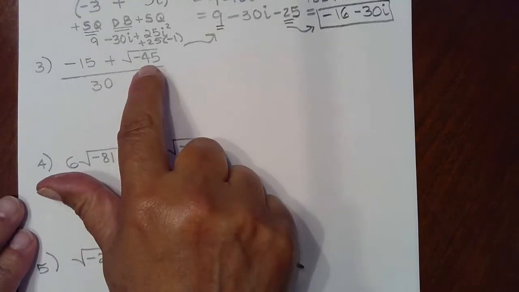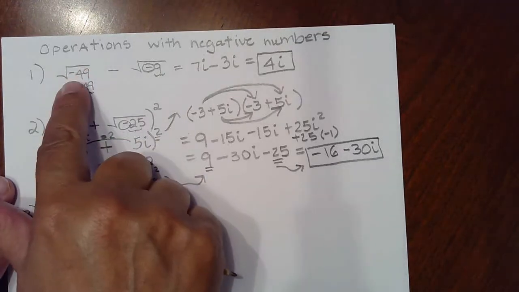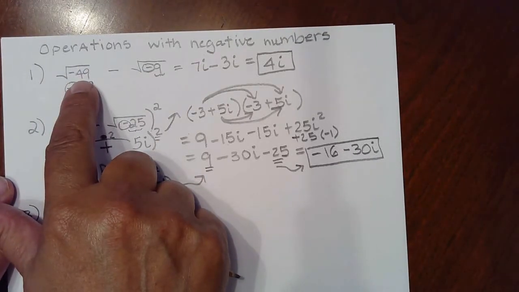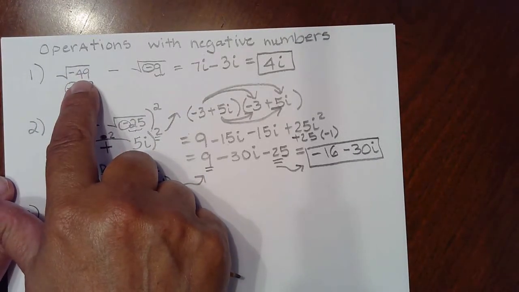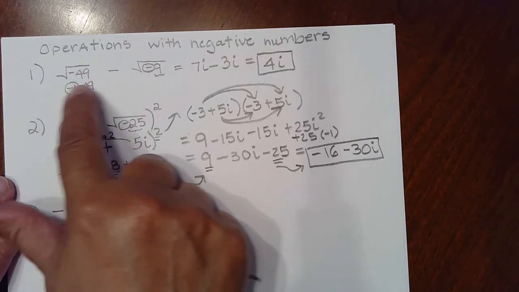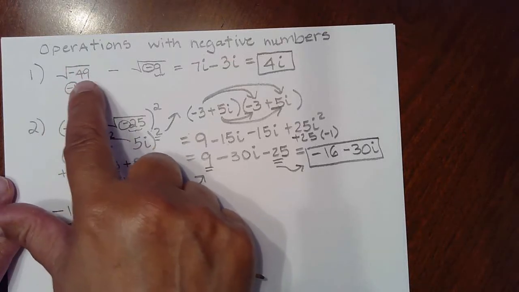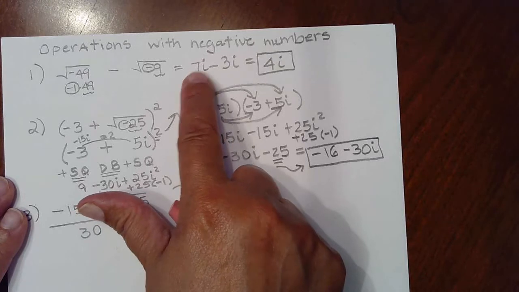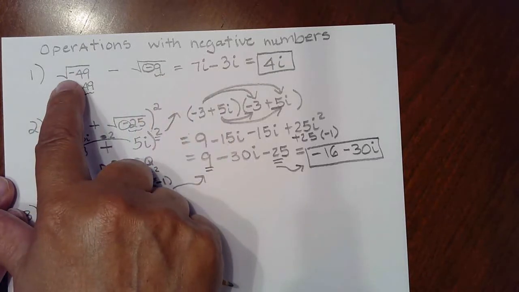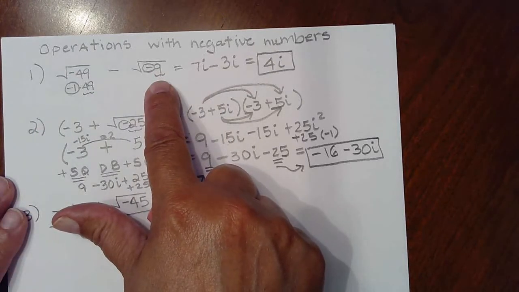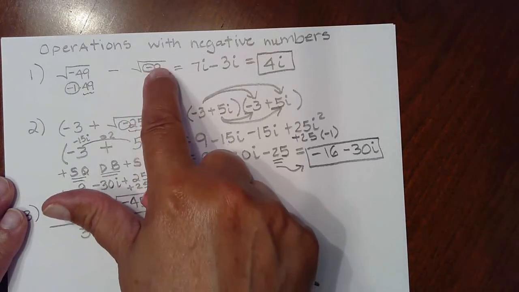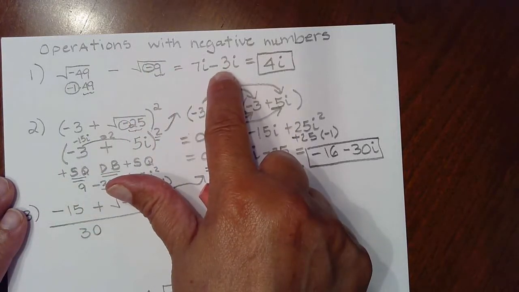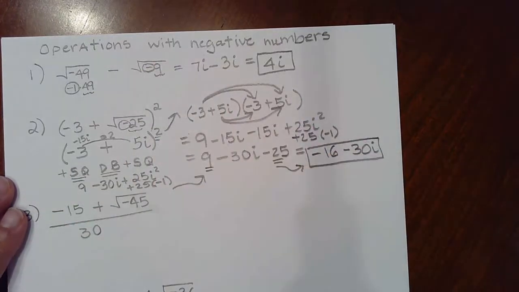This is not a perfect square, whereas these were. Square root of 49 is called a perfect square because there's a number that when multiplied by itself gives you 49, and that number is 7, which is why it was the square root, and of course the i coming from the negative. This is a perfect square also, because 3 times 3 is 9, which is what makes it the square root, and again, the i coming from the negative.